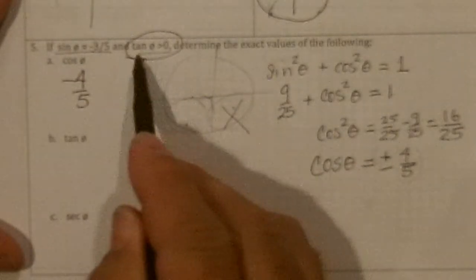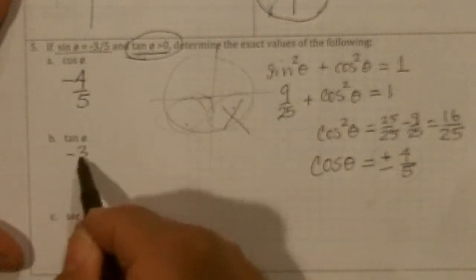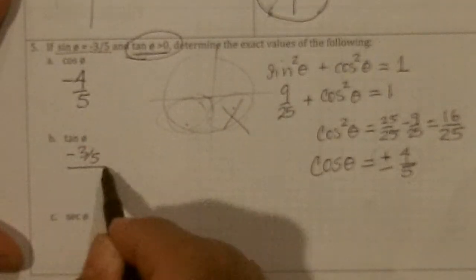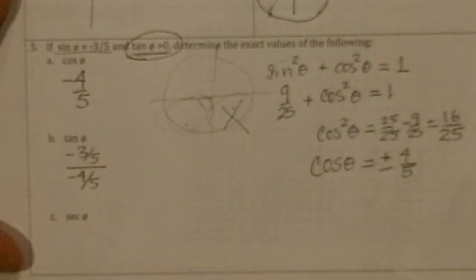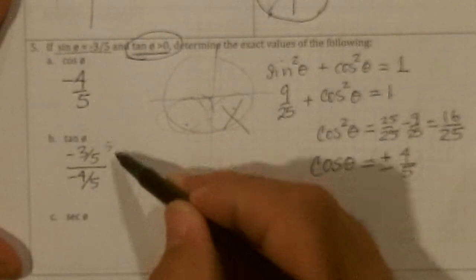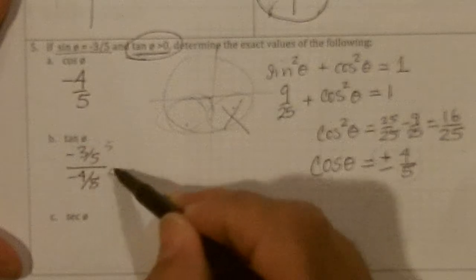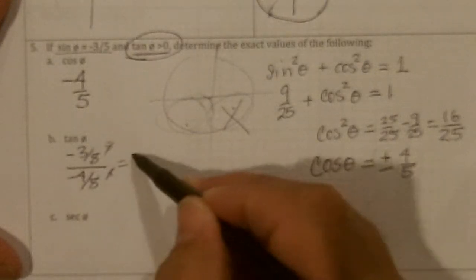And the tangent is a positive number. It says right here it has to be positive. The sine, negative 3/5, divided by the cosine, negative 4/5. I'm hoping by now you've figured out that if they both have the same denominator, you can multiply by 5 and 5 in the numerator and denominator, cancel them, and you get negative 3 over negative 4.